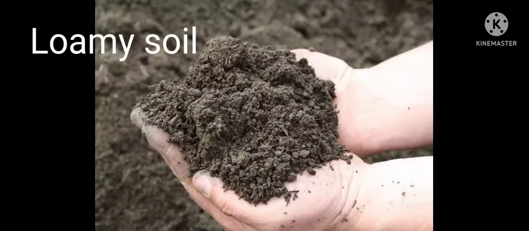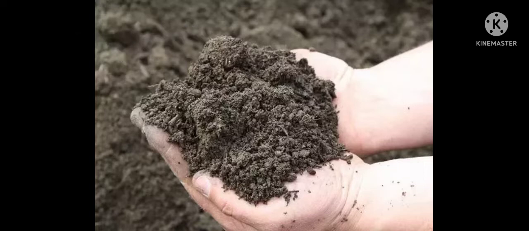Loamy soil contains the same amount of large particles and fine particles. It is the best topsoil for growing the plants. The loamy soil also has humus in it. It has the right water holding capacity for the growth of plants. So there are three types of soils: sandy soil, clayey soil and loamy soil.